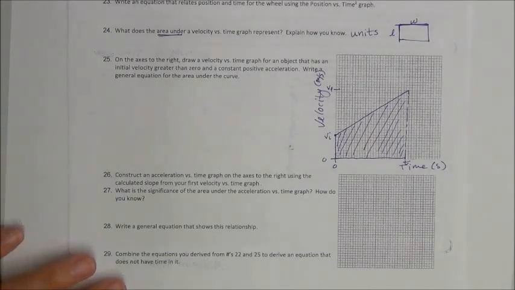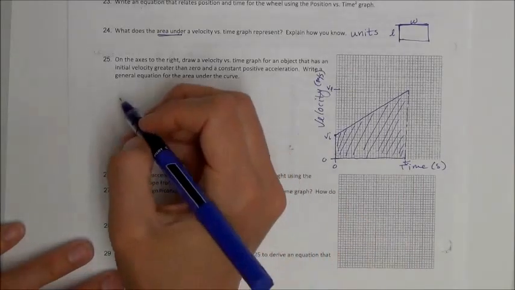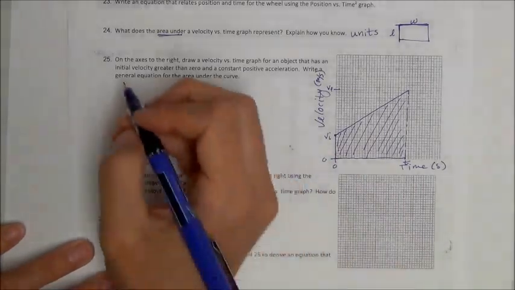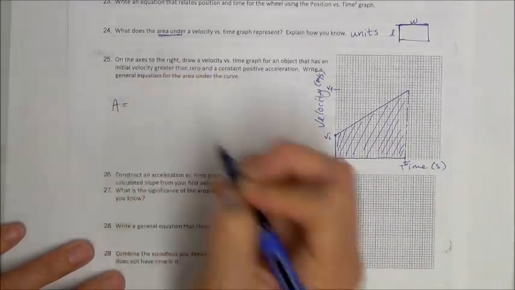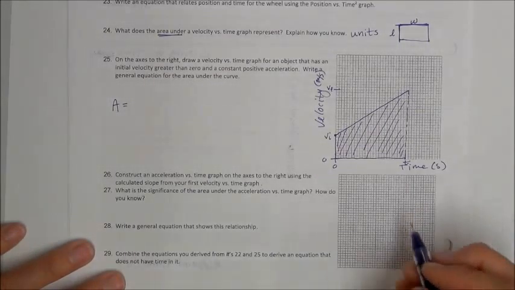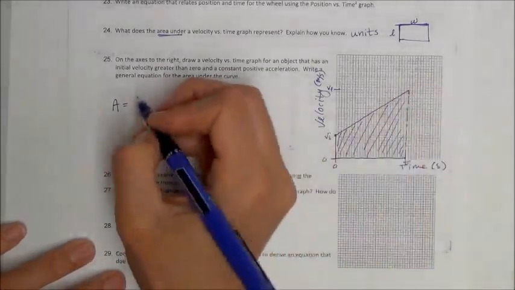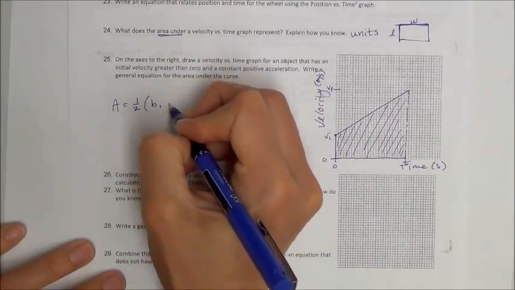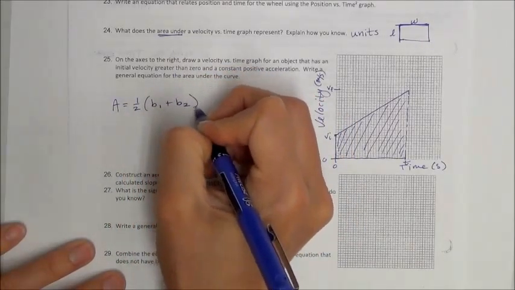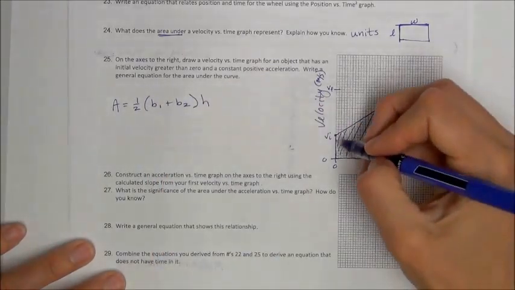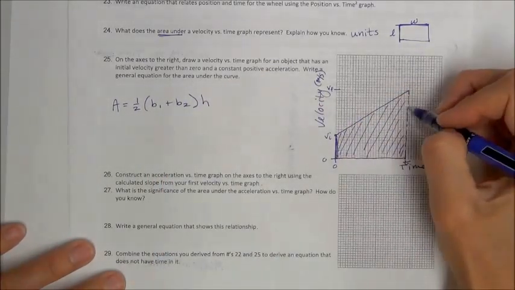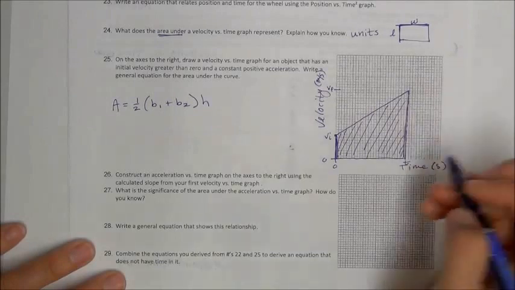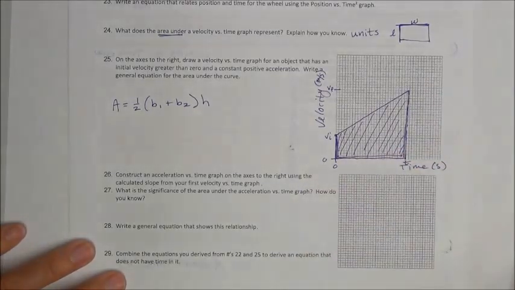This is a trapezoid, yes, and you can write the equation for the area of that in several ways. You can think about it as just a trapezoid, where we have 1/2 times base 1 plus base 2 times height, where this is base 1, this is base 2, and this is height.